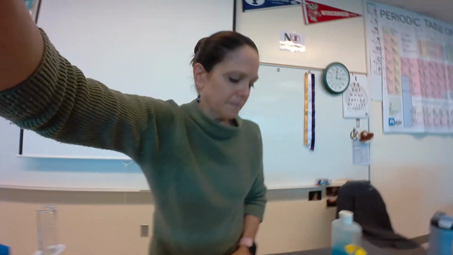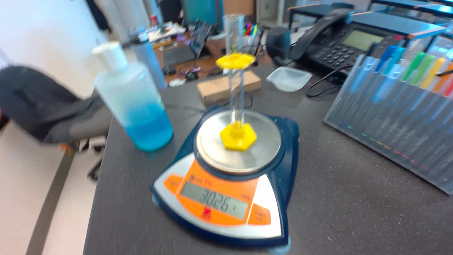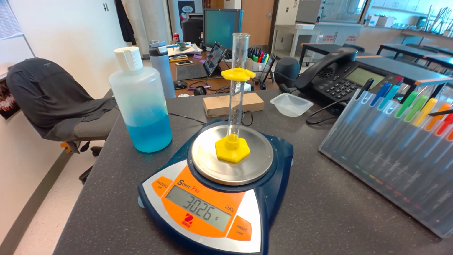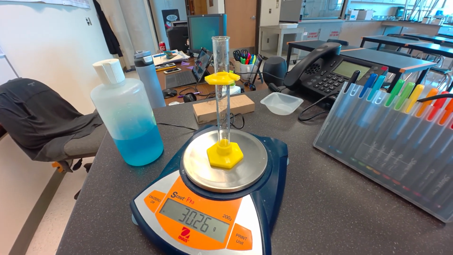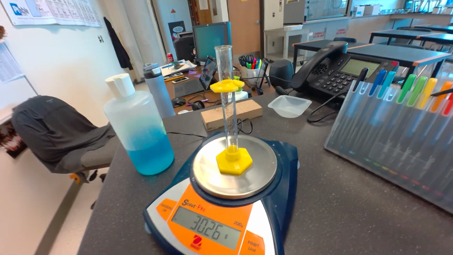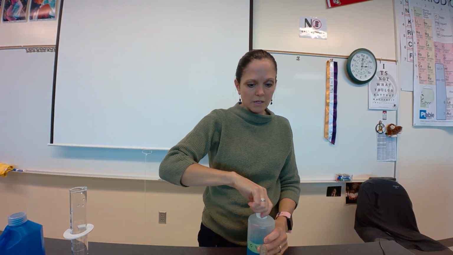This time I get a mass of 30.26. So I'm going to write that down, 30.26. And then I need to fill the cylinder with the blue solution. So here we go. I'm going to fill this with the blue solution.